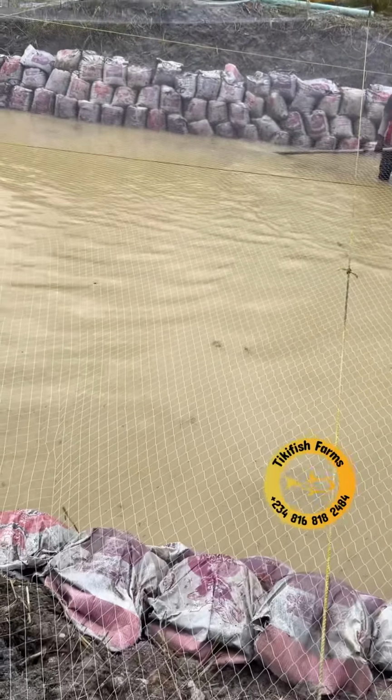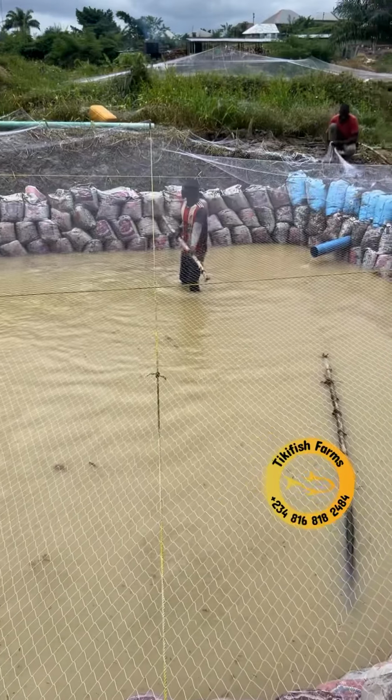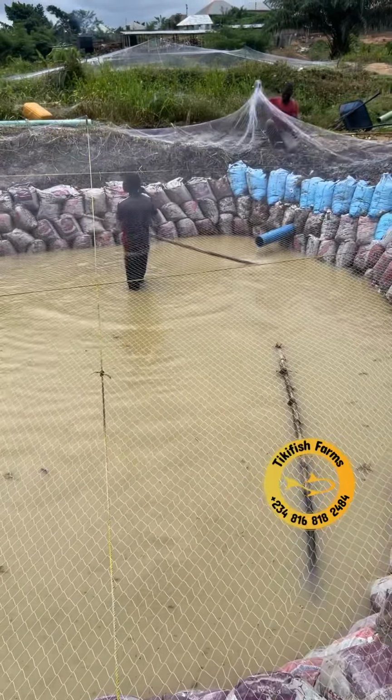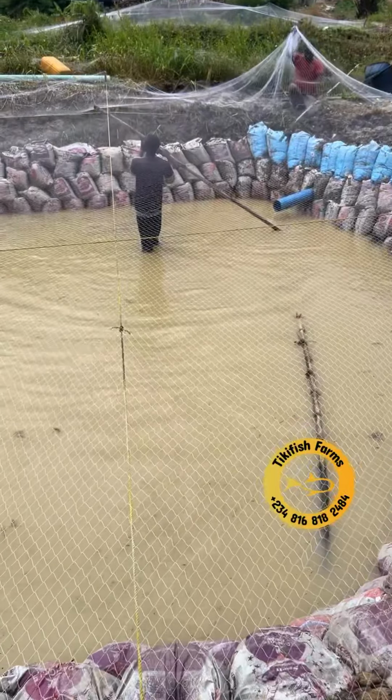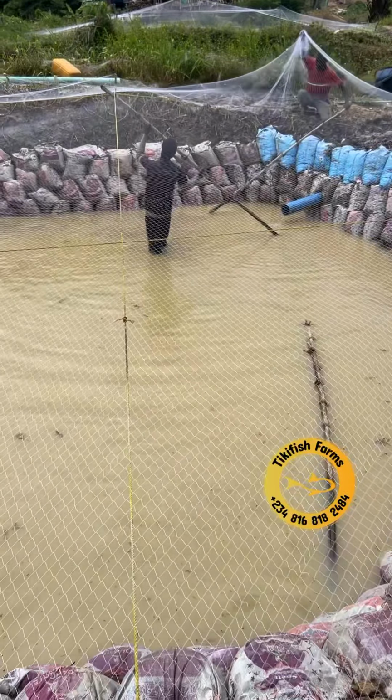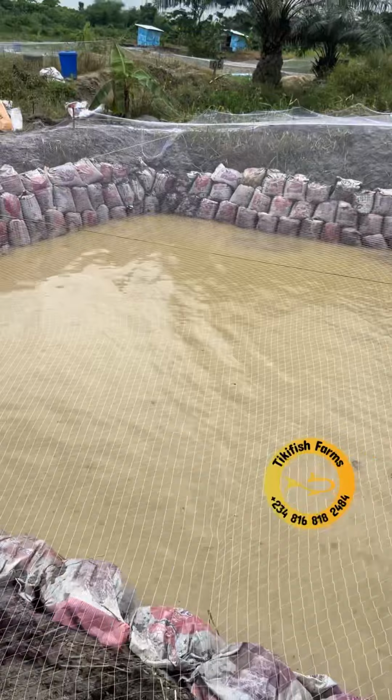You can see people working on the pond. We are putting up predator nets so that they prevent predators like birds from eating our fish.